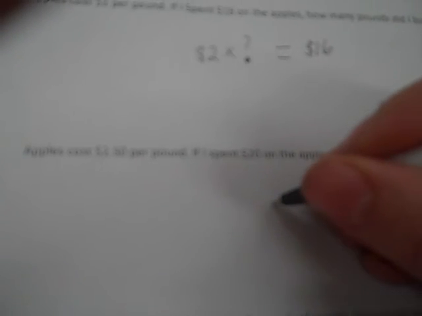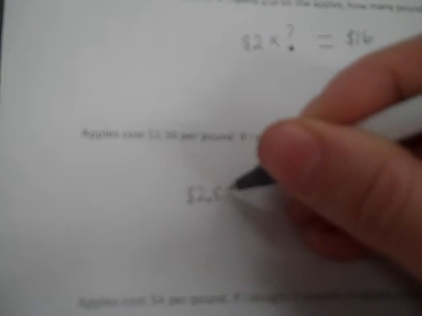Okay. Apples cost $2.50 per pound. If I spent $20 on the apples, how many pounds did I buy? So at the end, when I go check out at the cash register, how much money do I have to pay? Well, I have to pay $20. How much did the apples cost per pound? Well, they cost $2.50. Get your decimal in there. Do I know how many pounds I bought? I don't think I do, so question mark.